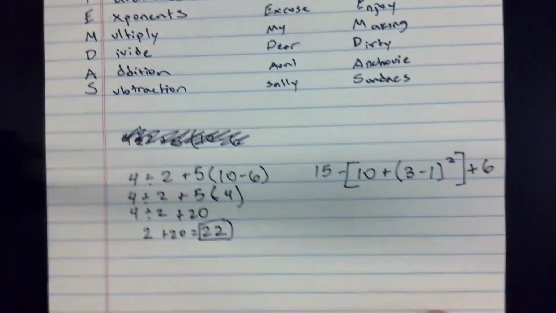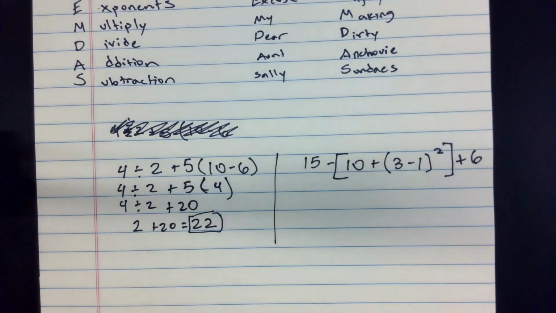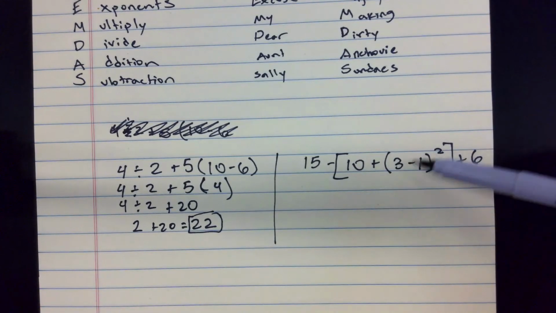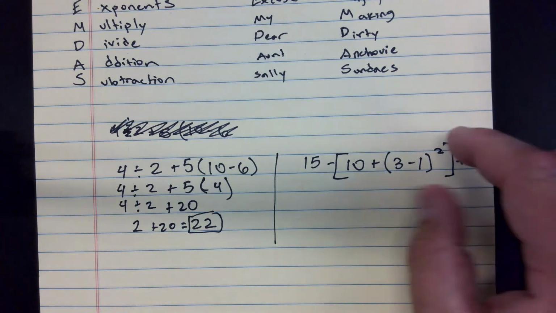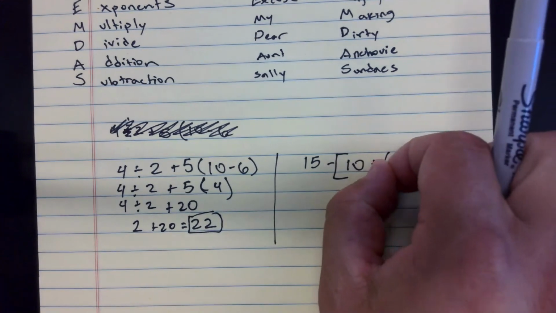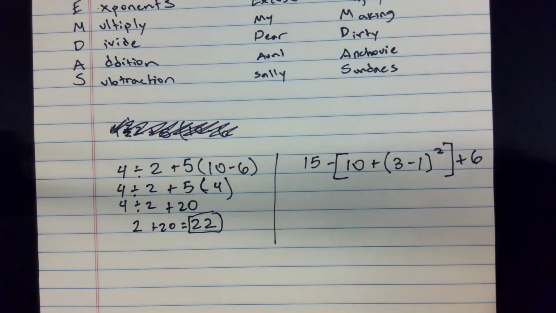Here we go. So here's a new problem. What are those big square things called? Brackets. Okay, brackets are like another set of parentheses. So in this case right here, we have parentheses inside of parentheses. Does everyone see that? Even though the brackets are called brackets, they're like an extra set of parentheses. So we're going to treat inside of the brackets as if it's its own problem. So let's go, Ravi. What would you do first in this problem?